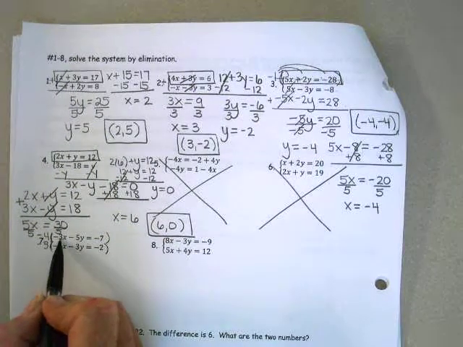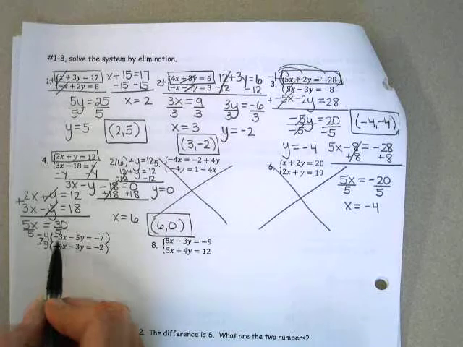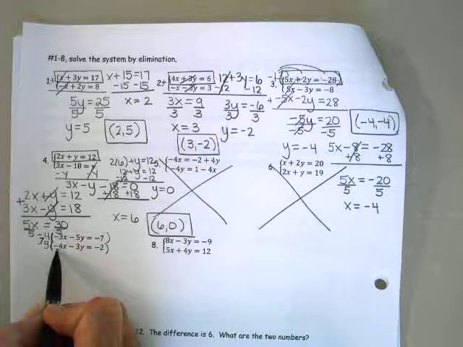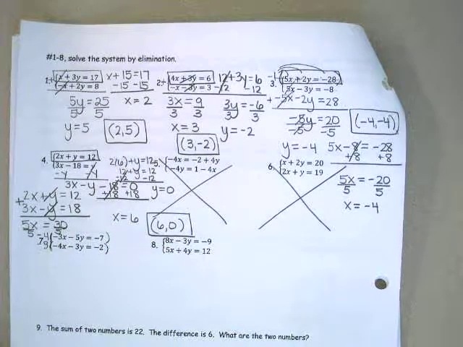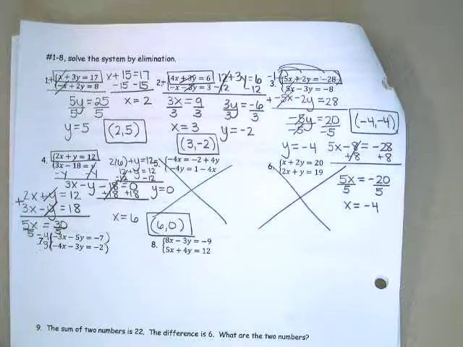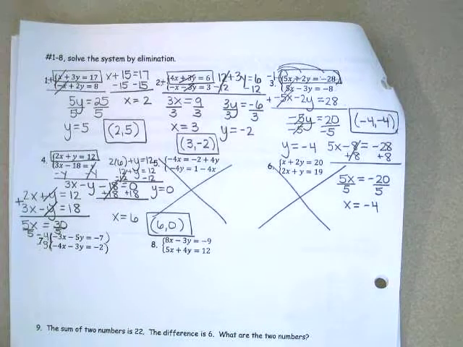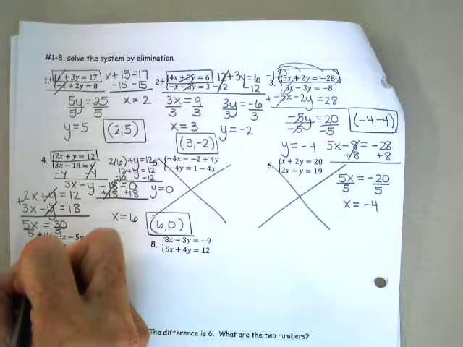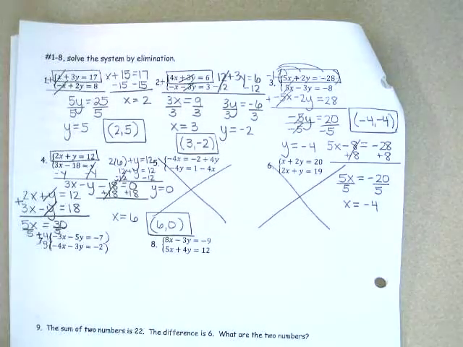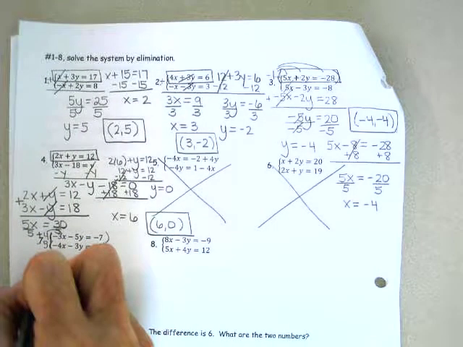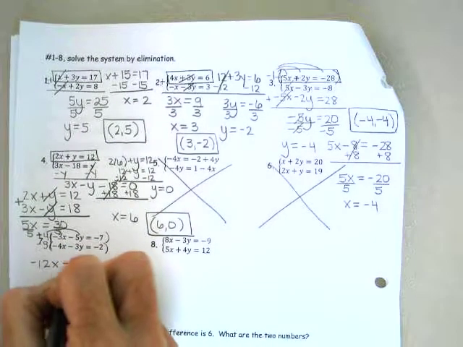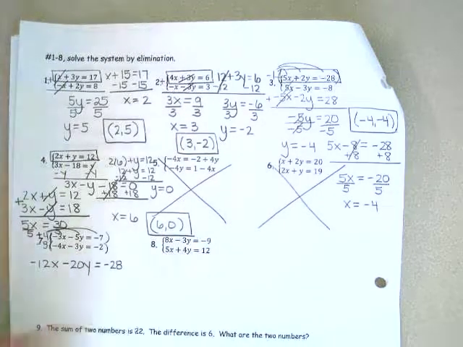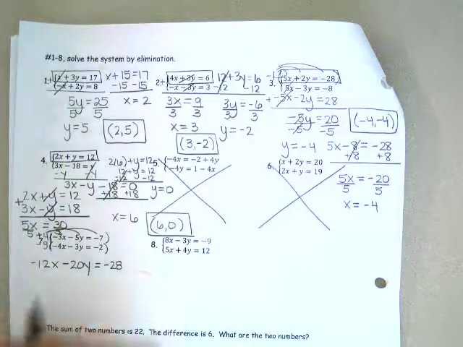-4 times a -3 is a positive 12. -3 times a -4 is also a positive 12. Because they are both positive, if I left it this way, they would not cancel. So if that is the case, then you go back and change one of their signs. So instead of multiplying this by a -4, I'm going to multiply it by a +4. So now when I distribute, I get a -12x, -20y equals -28.